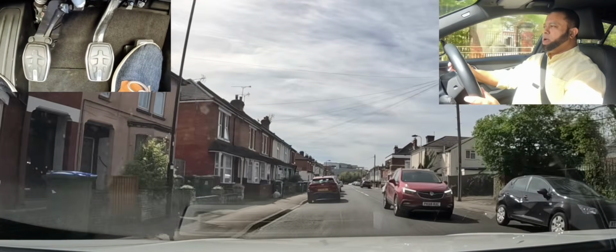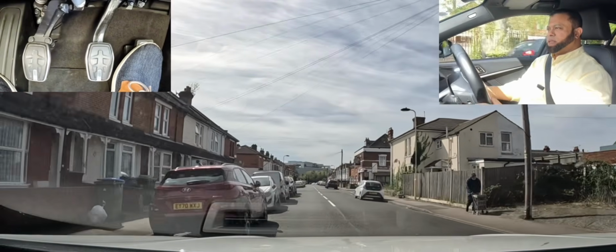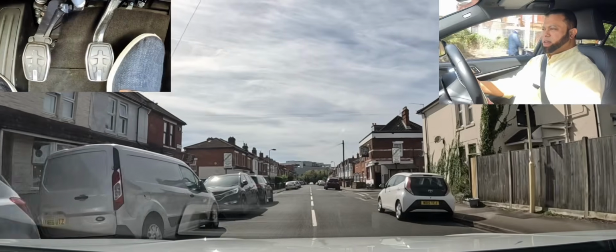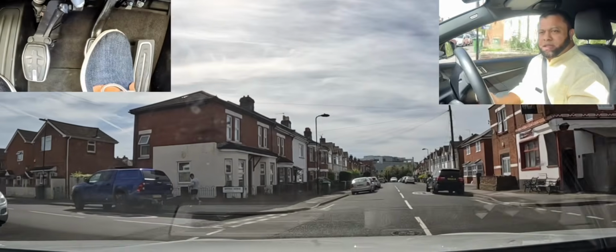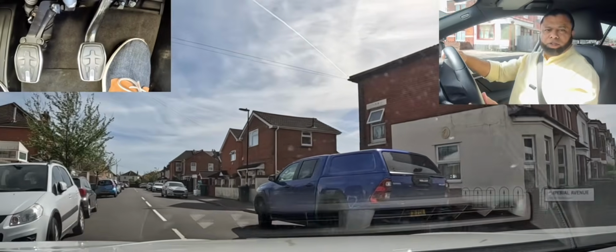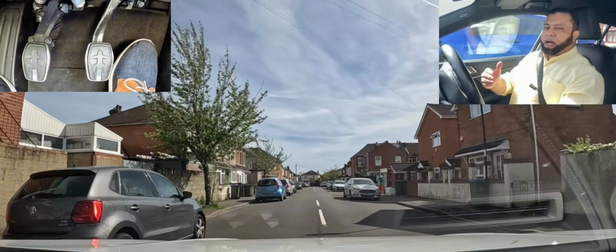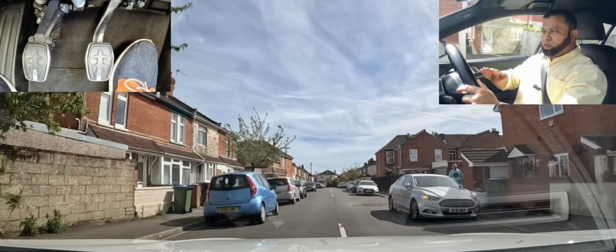I'm going to go left here. Mirror, mirror, signal left, okay? Off gas. I'm not doing anything. Just cover the brake. Brake a little bit. Brake a little bit. How did I get time? Because I reduced the speed by braking a little bit.